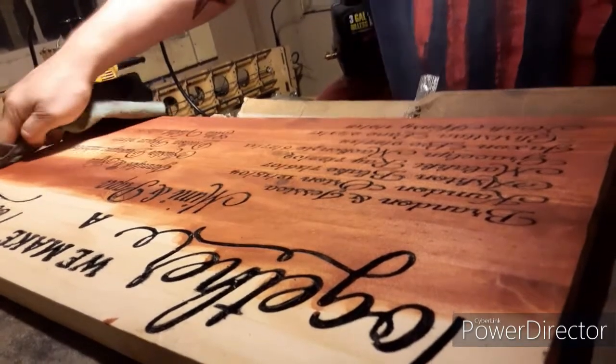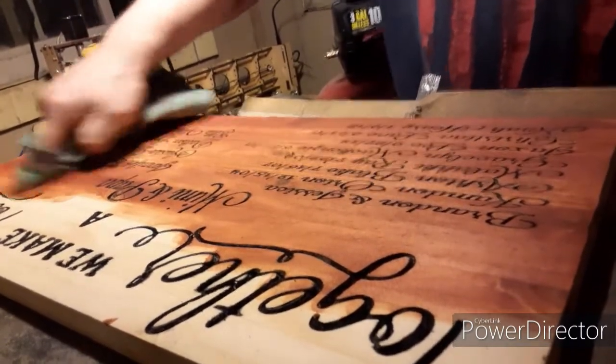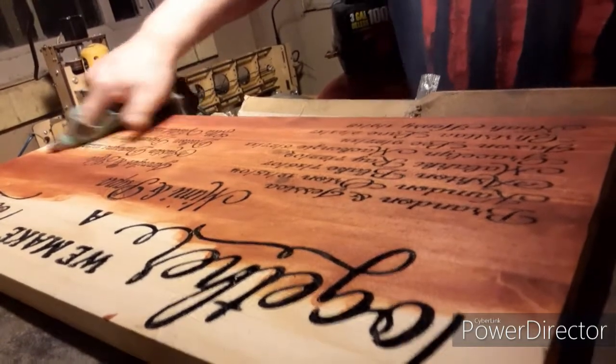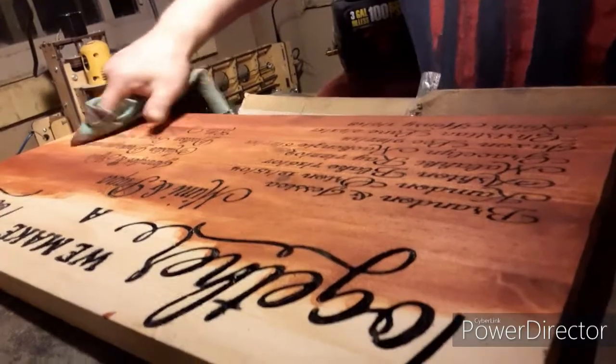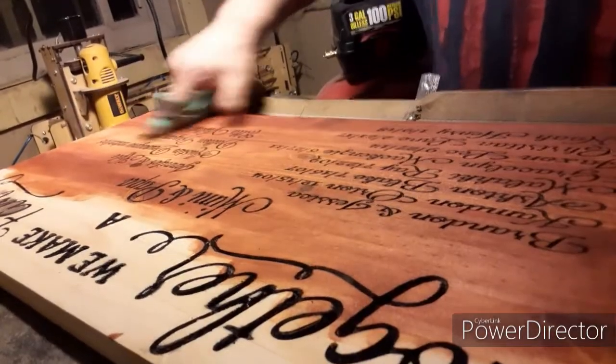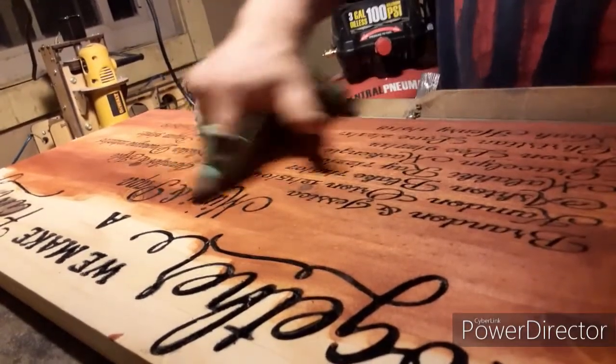And you'll get sometimes where, like I just did, I made it darker in that one spot. But, as I said, over time, this stuff will fade down as it absorbs into this wood.